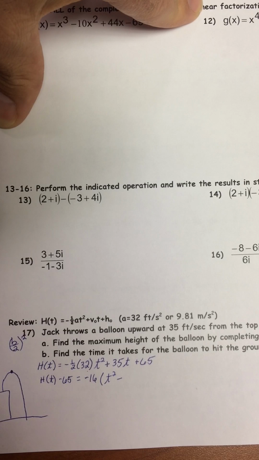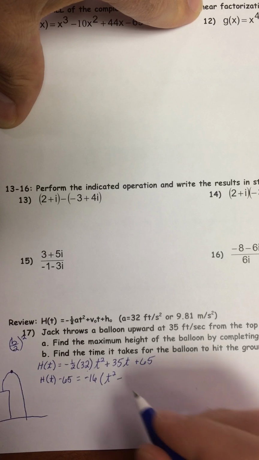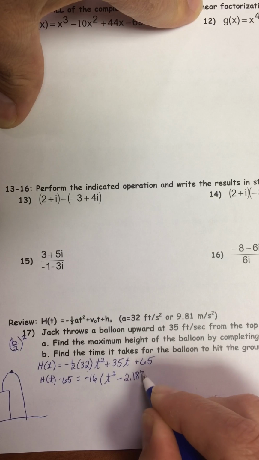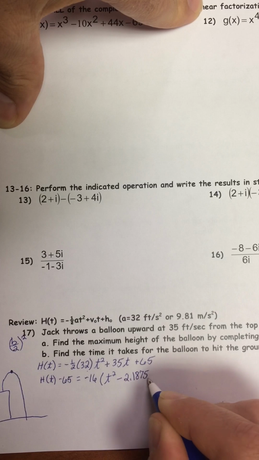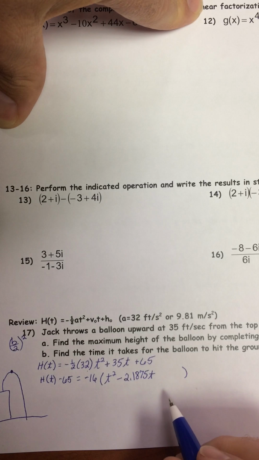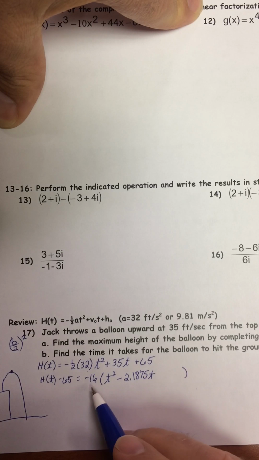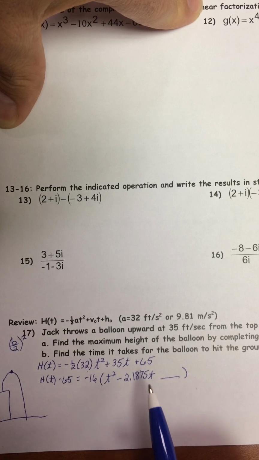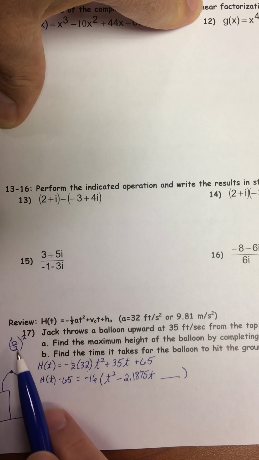and that gives me 2.1875. And that's what happens when you have real life problems. The numbers get ugly fast, but no big deal, we can handle this. All right, so we pulled the negative 16 out. I left a space because I'm going to complete the square. Now that I have t squared isolated, I can do the b over 2 squared.